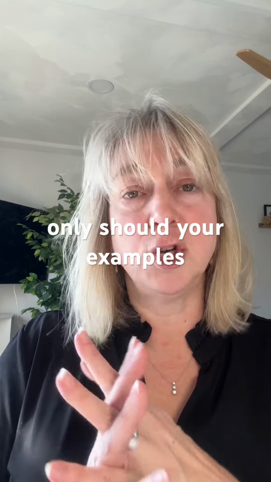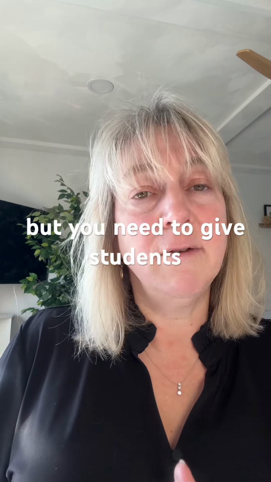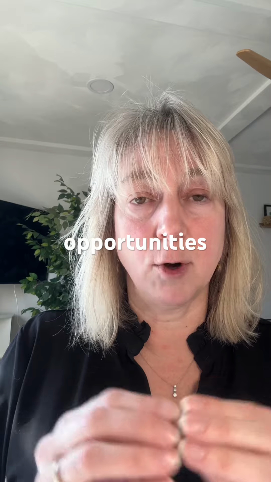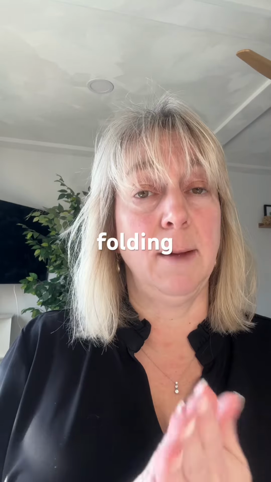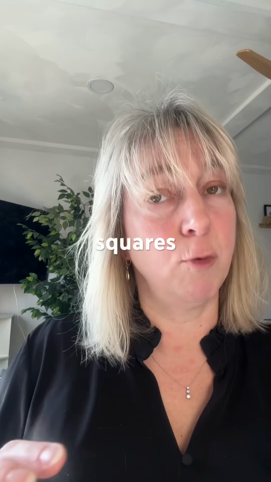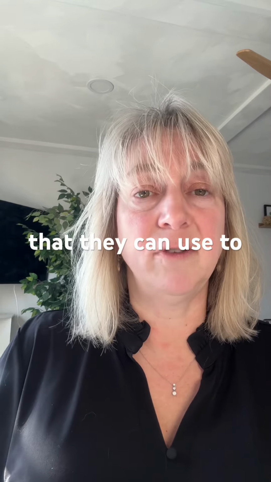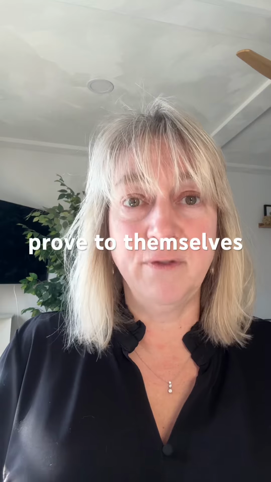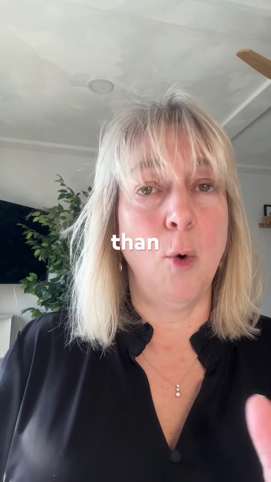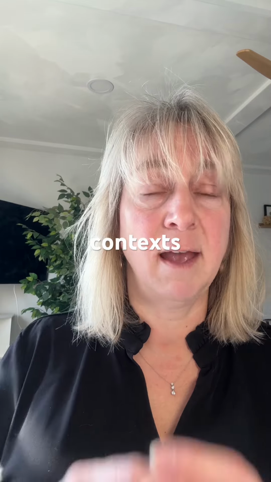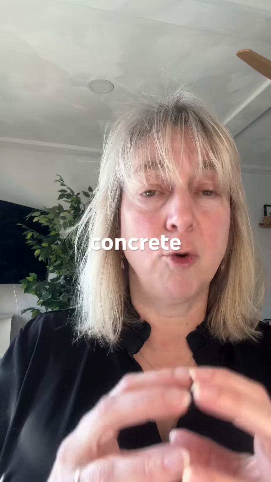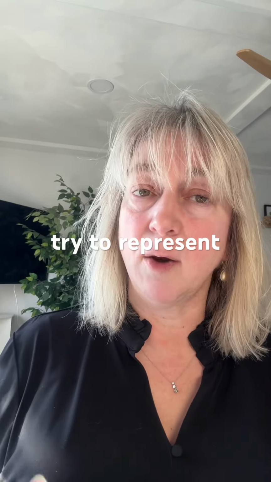This means not only should your examples be concrete, like pizza or pans of brownies, but you need to give students actual hands-on opportunities to manipulate things. Maybe it's paper folding, maybe you have fraction circles or fraction squares or bars that they can use to actually see and prove to themselves why 1/4 is in fact greater than 1/8. Make sure you do a lot of different shapes, a lot of different contexts. Again, we're trying to build the concrete understanding before we try to represent it.